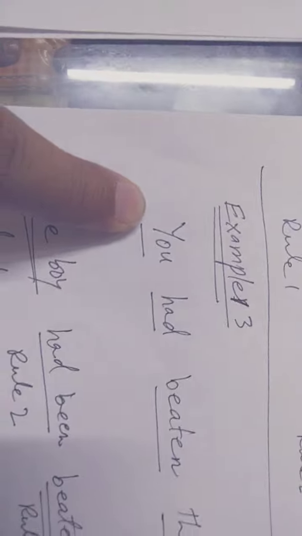Rule 4, the subject will be converted into the object.